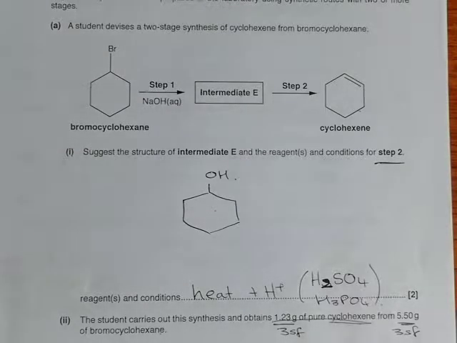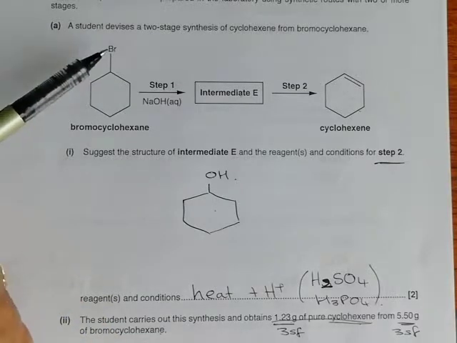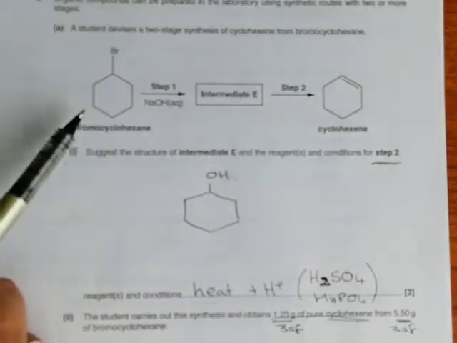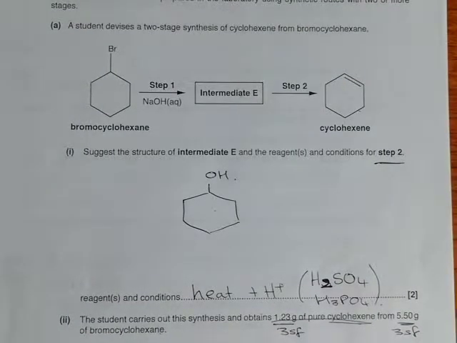So the paper finishes on an organic compound and the idea of two-stage synthesis, which you should be able to do. They devise a two-stage synthesis of cyclohexene from bromocyclohexane. So these questions rely on you knowing by heart all your connections between all your different functional groups and how to get from one to the other.